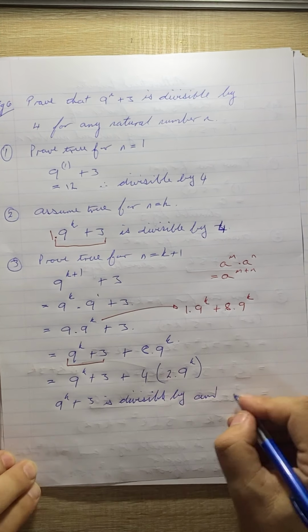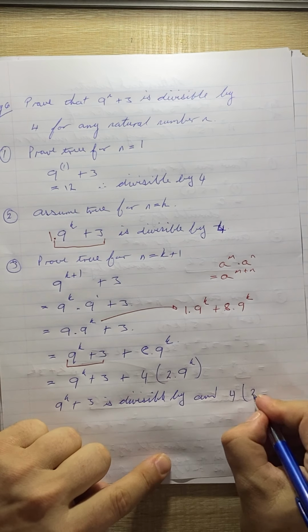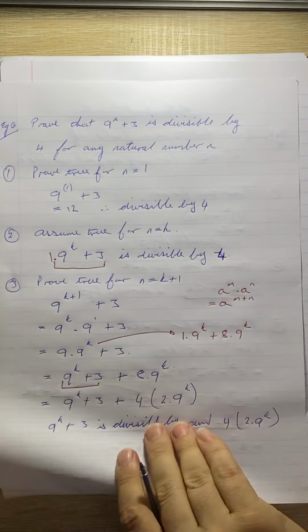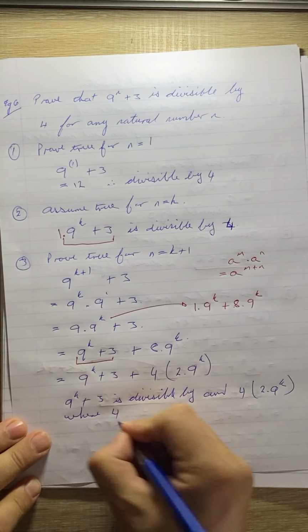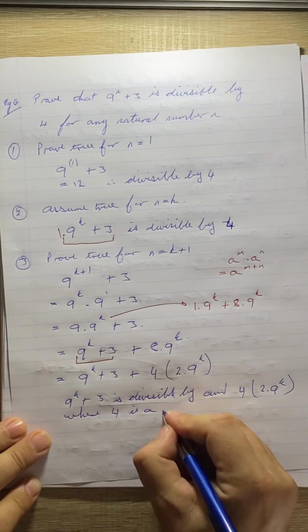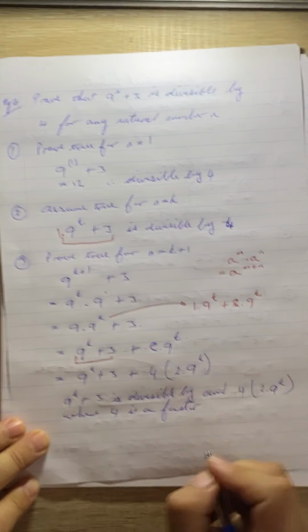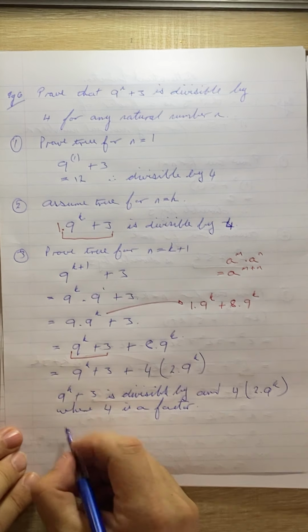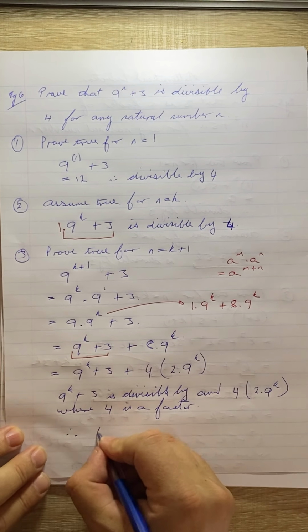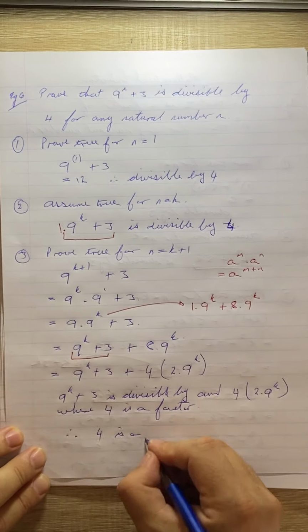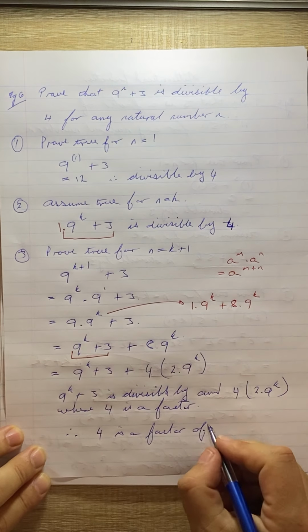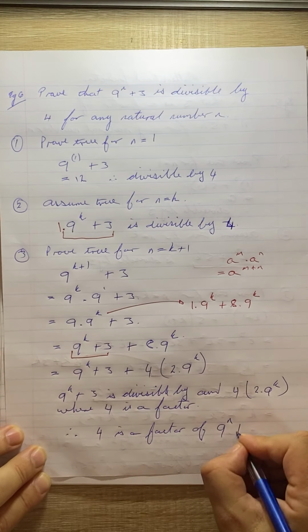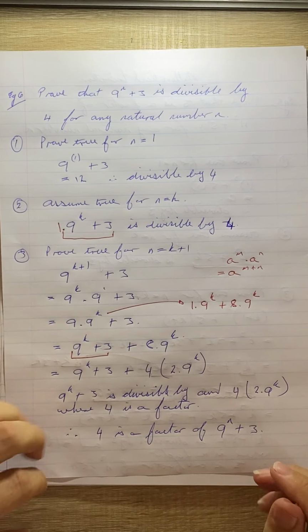And 4 times 2 times 9 to the k, where 4 is a factor. Okay. Therefore, 4 is a factor of 9 to the n plus 3.